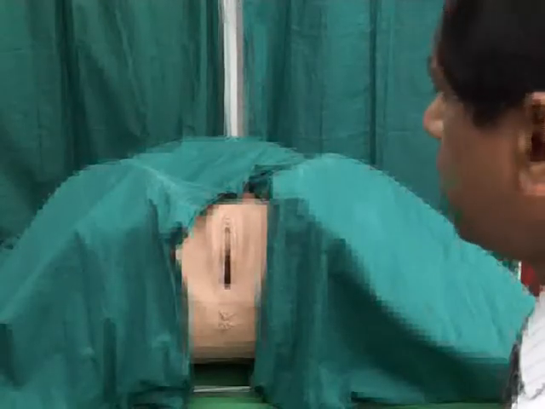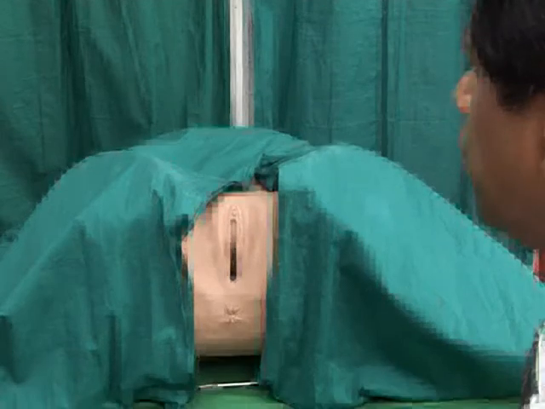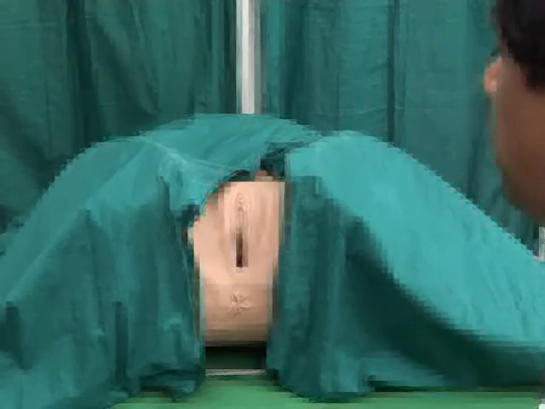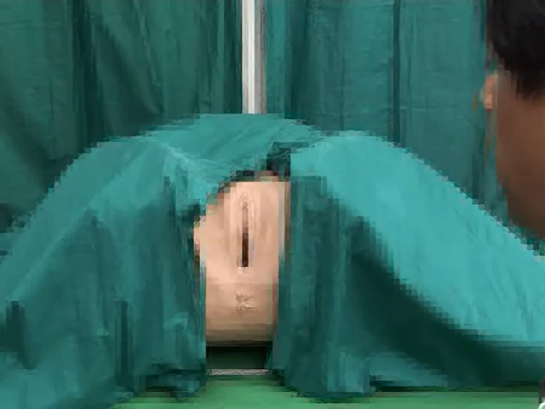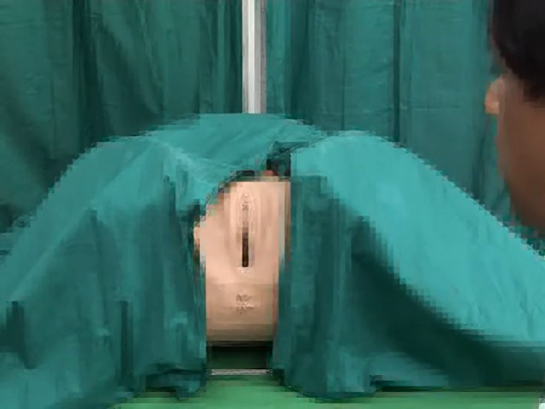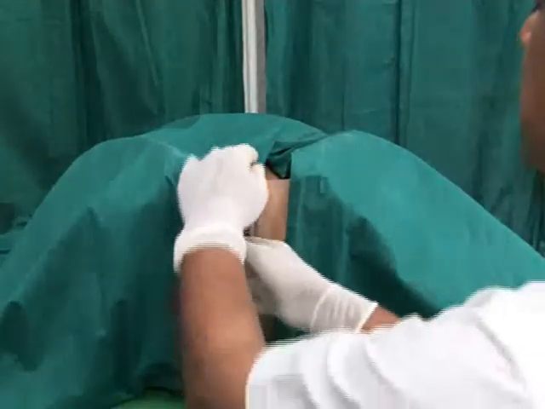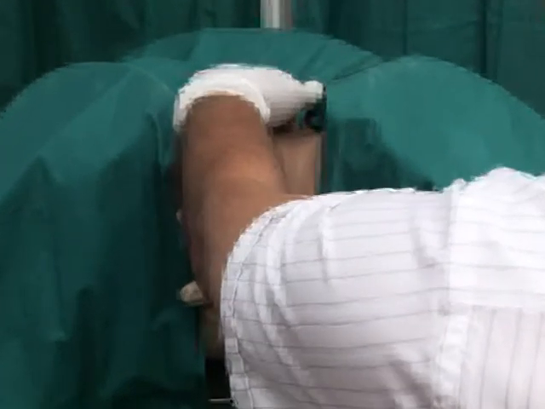For the insertion of the intrauterine contraceptive device, you need to keep the patient either in the dorsal position or in the lithotomy position. Prior to insertion, it is important to do a digital pelvic examination to exclude any pelvic pathology, including infection.